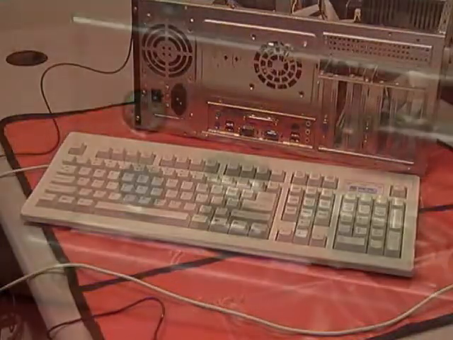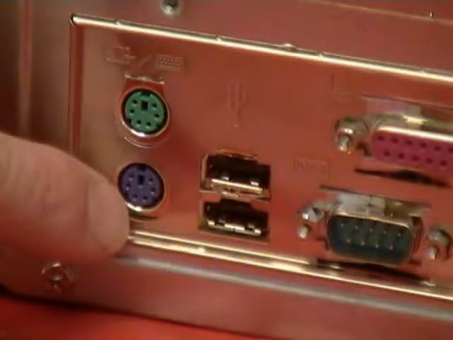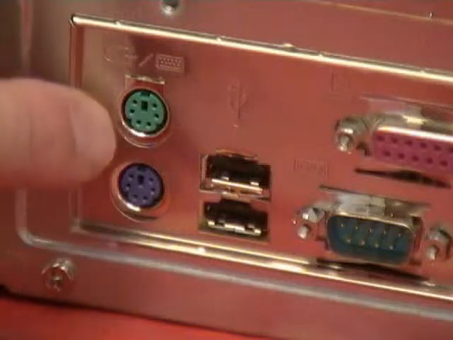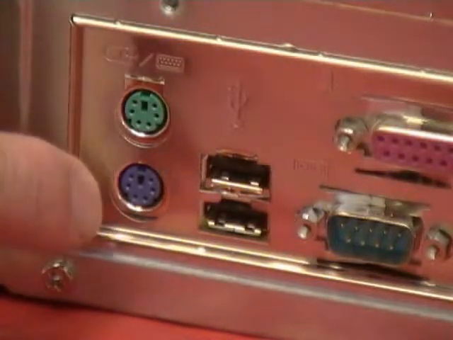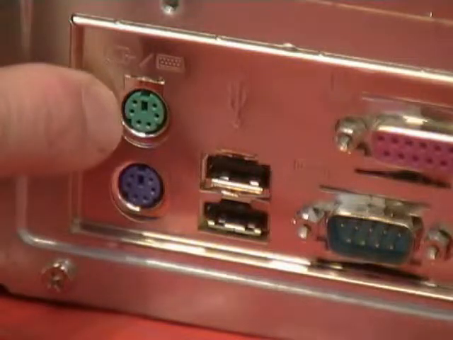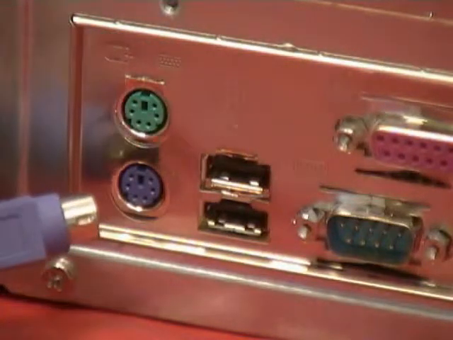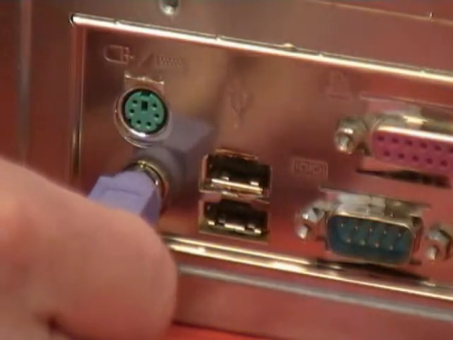When you're ready to connect the keyboard that you've picked out, locate the keyboard port right here on the back of the PC. Now these are called mini DIN connectors. There's two of them. The bottom one that's colored purple is for your keyboard. The upper one that's colored green is for your mouse. And this is what the plug looks like. All you have to do is simply plug it in like that.